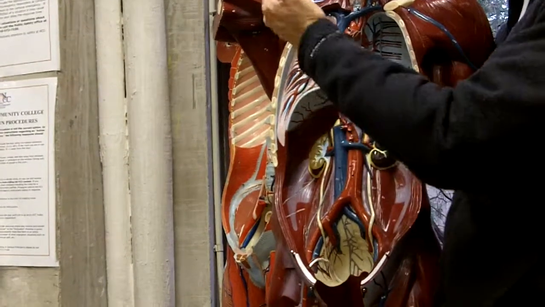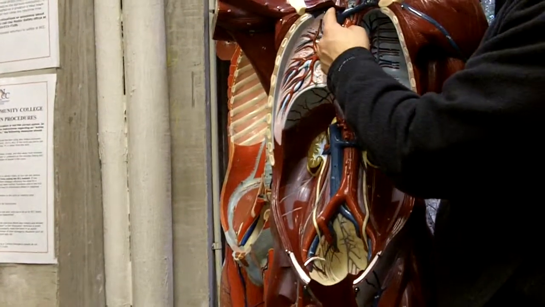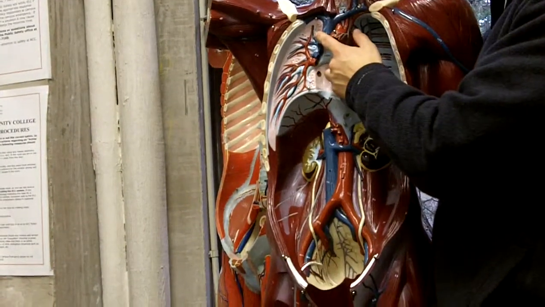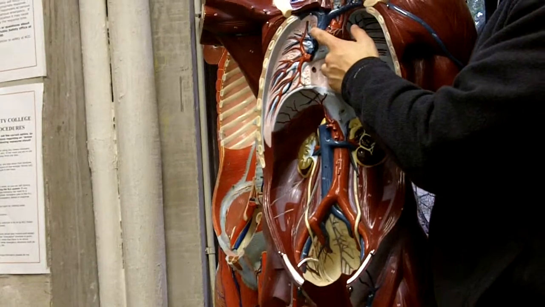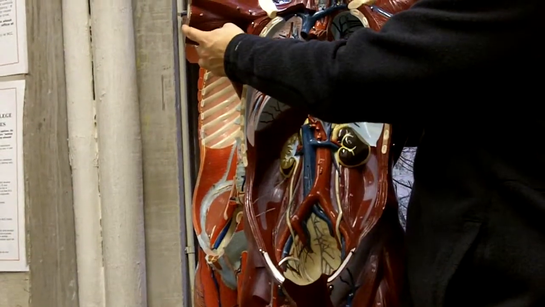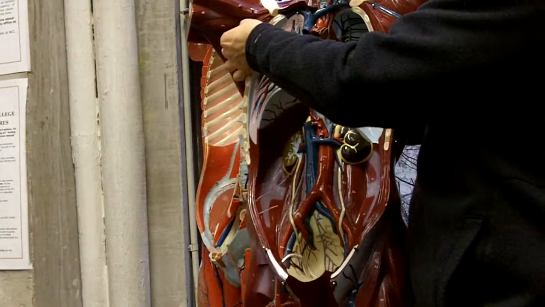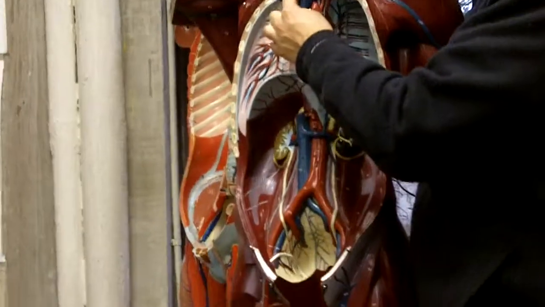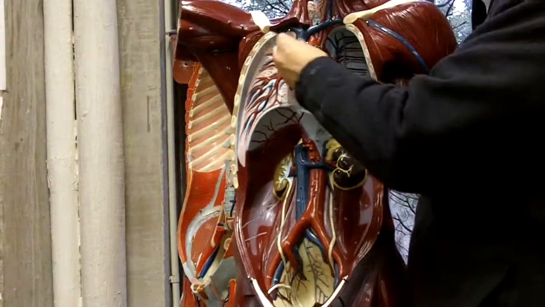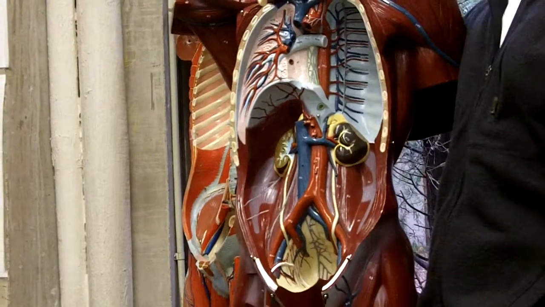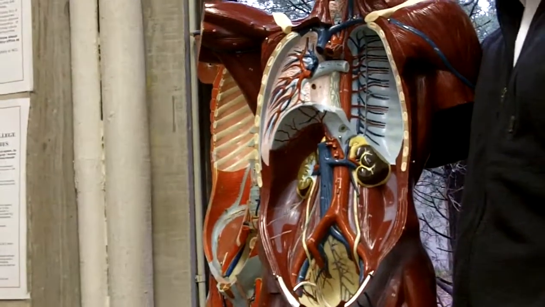Does everybody understand that? And then from the subclavian vein, it goes into the where? Brachiocephalic, and then from brachiocephalic goes where? Superior vena cava, okay? Does everybody get that? So again, brachial leads into where? Axillary. Axillary leads into where? Subclavian. Subclavian leads into where? Brachiocephalic. Brachiocephalic leads into where? Superior vena cava, which leads into the right atrium. Good. Okay? Does everybody get it?